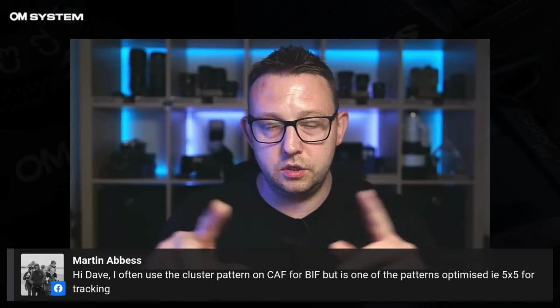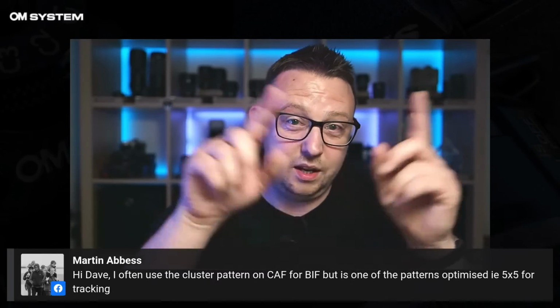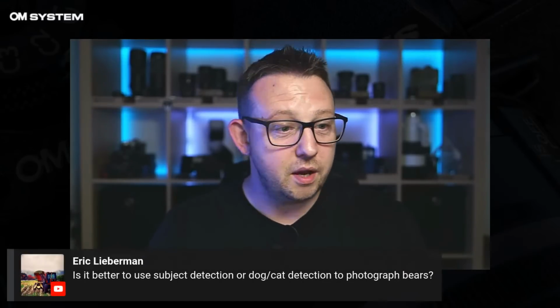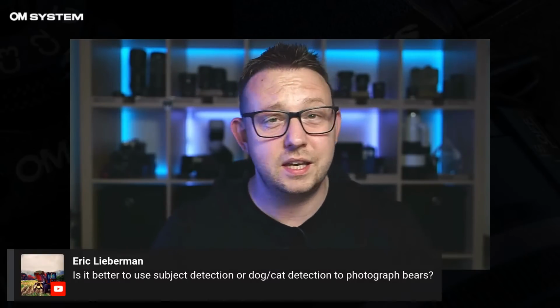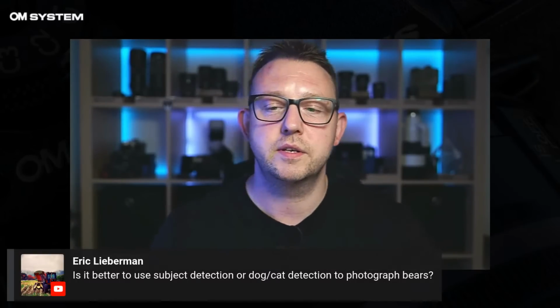Martin uses the cluster pattern on CAF for birds in flight, but is one of the patterns optimized, i.e. 5x5 for tracking? On the OM-1, yes, you can use the smaller grids for cluster tracking, but on OMDs, it is only all AF points that will work on that one. And again, there we go. Eric, another one. Is it better to use dog or cats to photograph birds? Give it a try. Just make sure you manage your expectations.